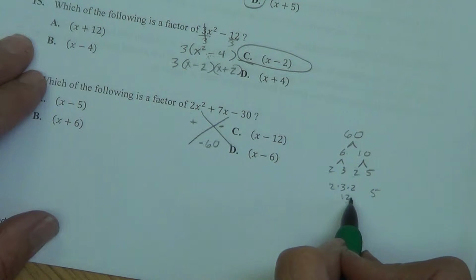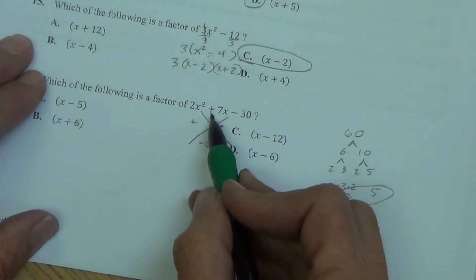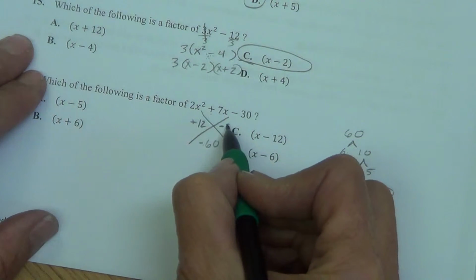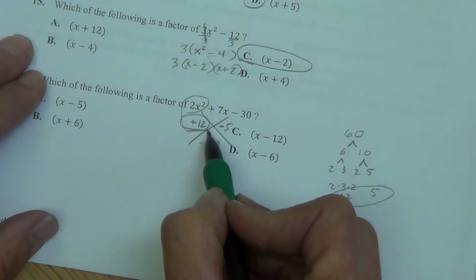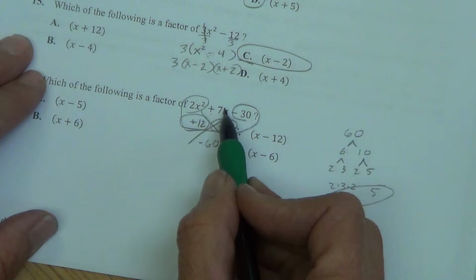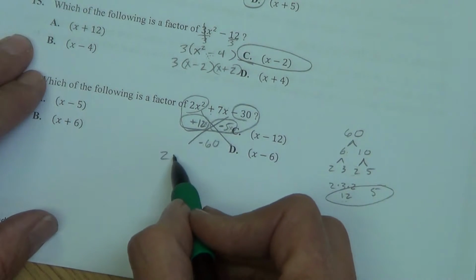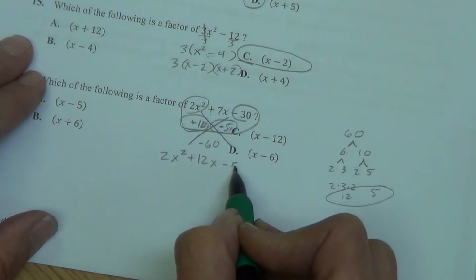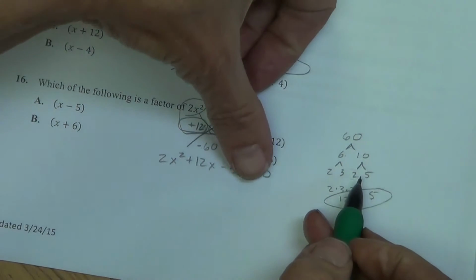So now I have to remember the trick. Which one matches this sign? It's the one farther from 0. So 12 has a positive, that's negative. Old man glasses. Get our 4 terms. Don't forget, these carry the same variable as that middle one because they're replacing them. So we have 2x squared plus 12x minus 5x minus 30. Cover the back too.